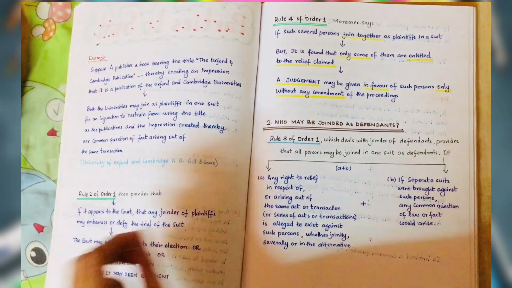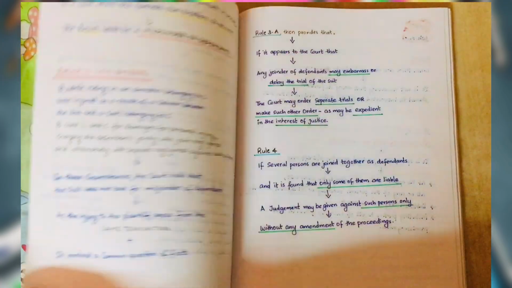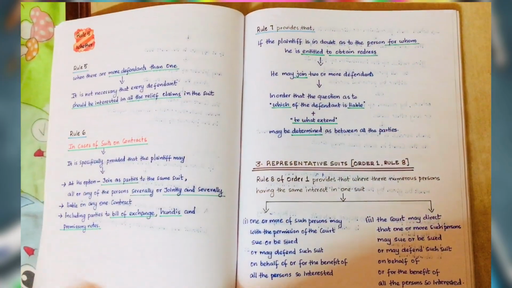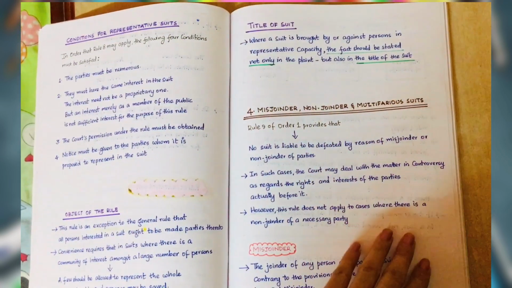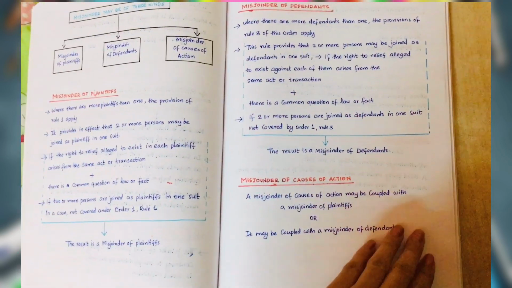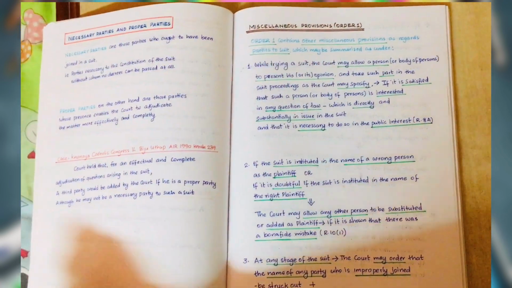Hey guys, this is going to be a bit long video because this time I've made the notes in detail. So apart from law students, aspirants who try for other competitive exams can also use this. So good luck guys.